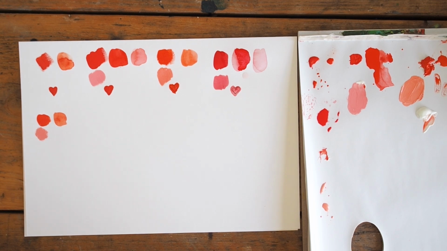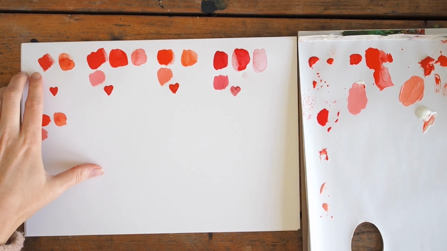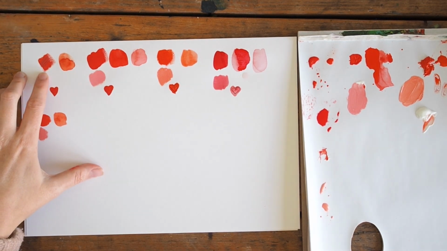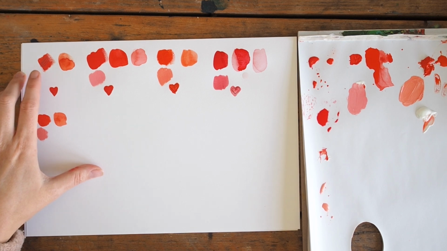So I want to be able to draw on top of the gouache with a pencil, whether that is a graphite pencil or a coloured pencil. I love using mixed media, so being able to layer dry media on top of the paint is really important to me and my process. So first of all, we've got our regular Winsor & Newton gouache, and no problems drawing on top of that, takes the pencil really well.